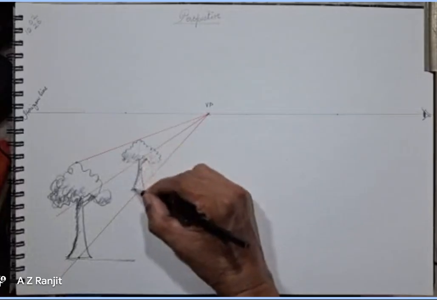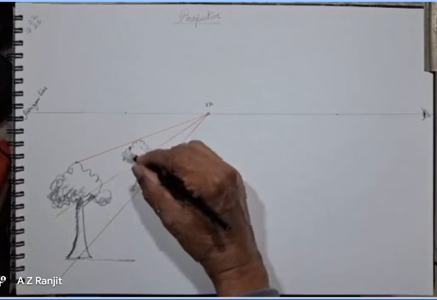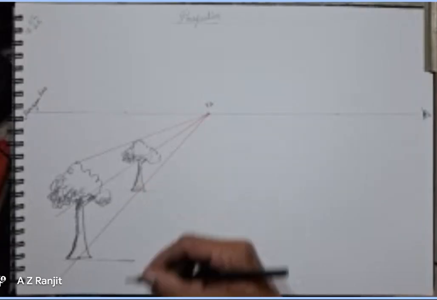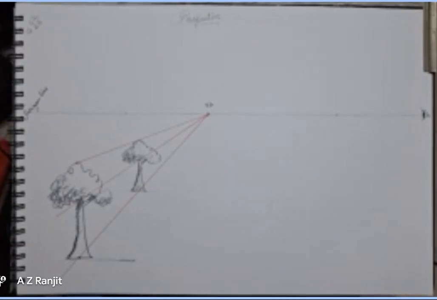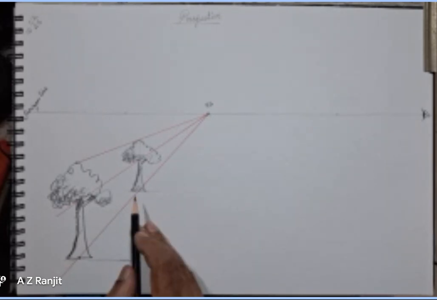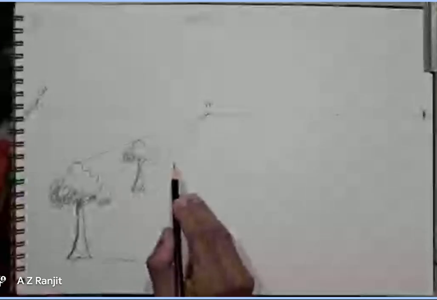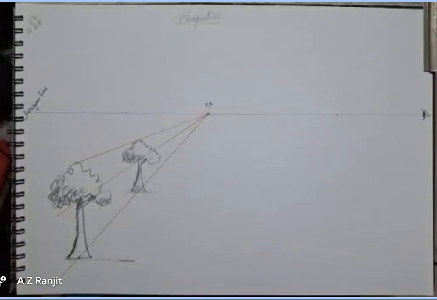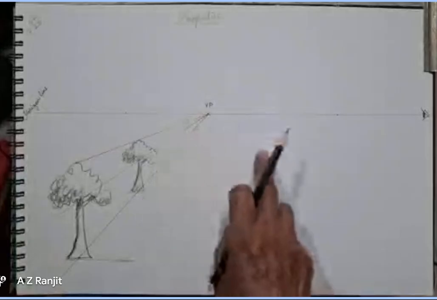do you see that I have made the lines lighter and thinner? Okay, now I'm going to draw one tree here. This tree is here. There is one tree here. Okay, now what do we say? I want this tree here.